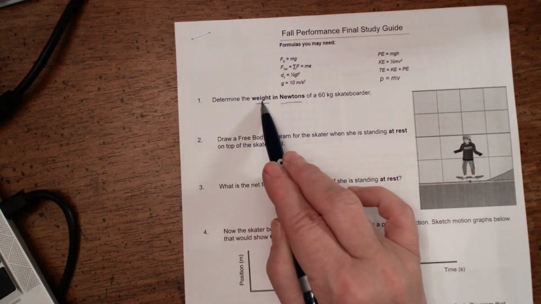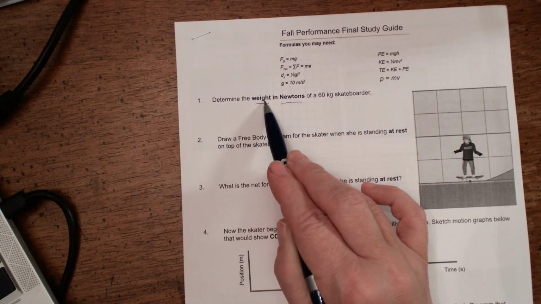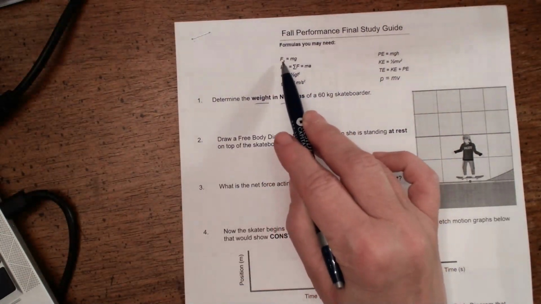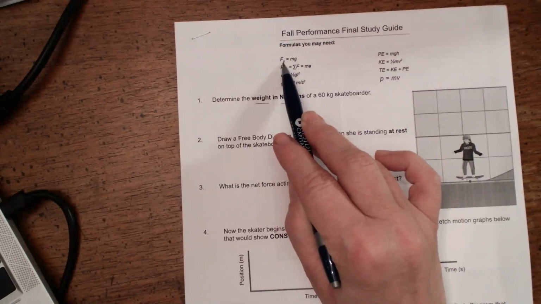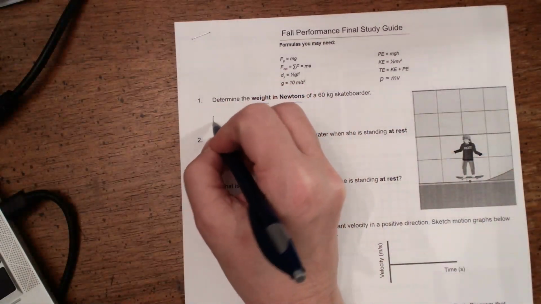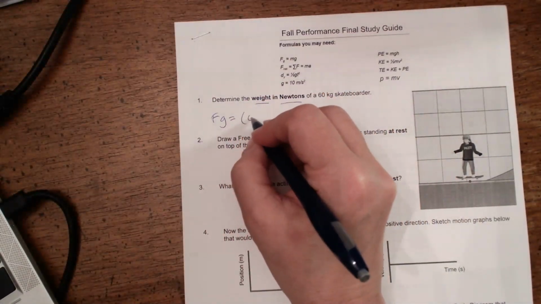Remember that weight is your force of gravity. That's that force pulling down on you due to gravity from the earth. And when we calculate weight, we always use this equation. Force of gravity equals mass times g. So here we've got a mass of 60 kilograms.